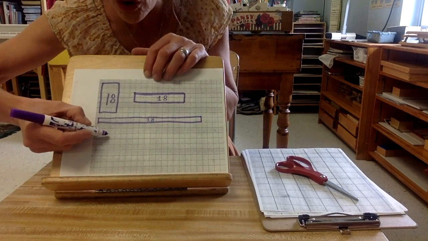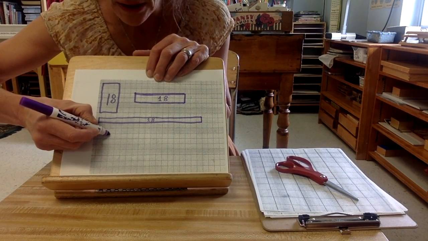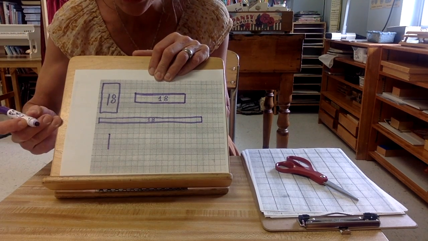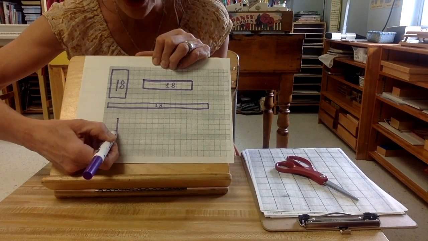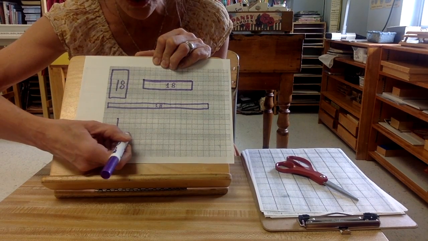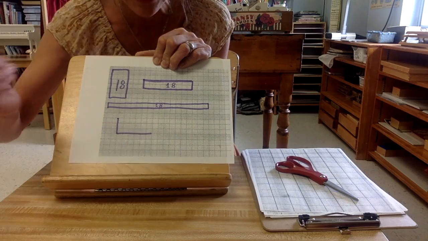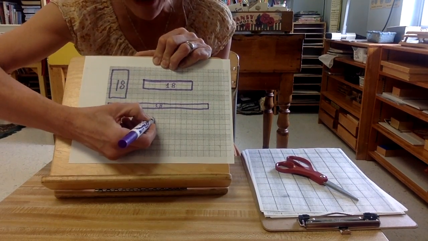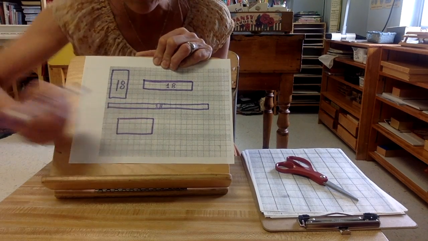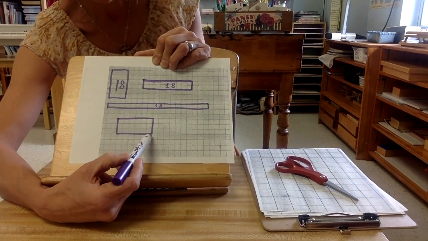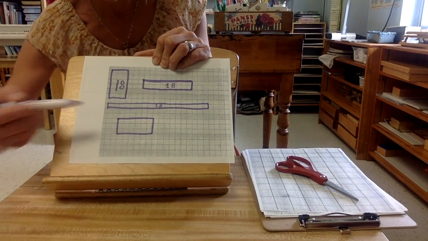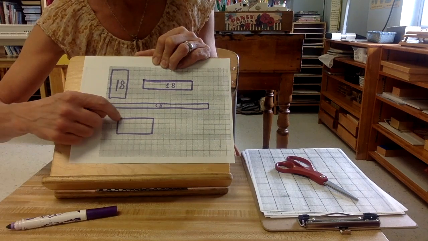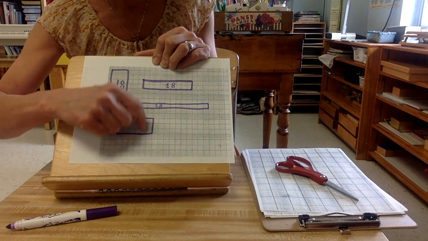Okay, now I'd like you to draw one more rectangle. Start here, and we're going to go down 3. 1, 2, 3. And now you're going to go across 6. 1, 2, 3, 4, 5, 6. Come up 3. 1, 2, 3. And connect back. Okay, length times width. 6 times 3. 3, 6, 9, 12, 15, 18.